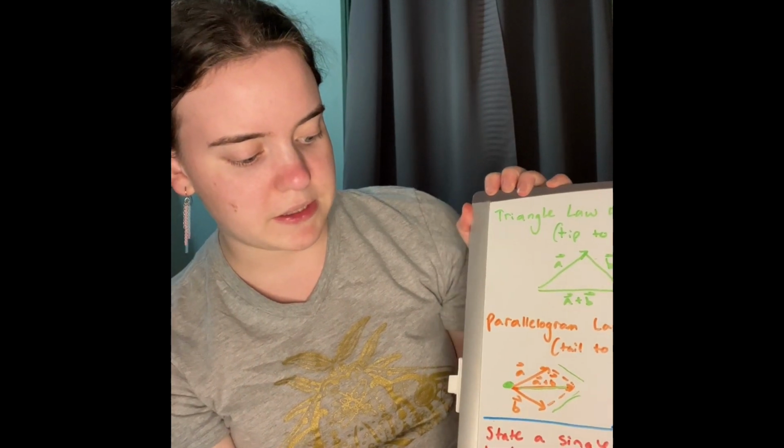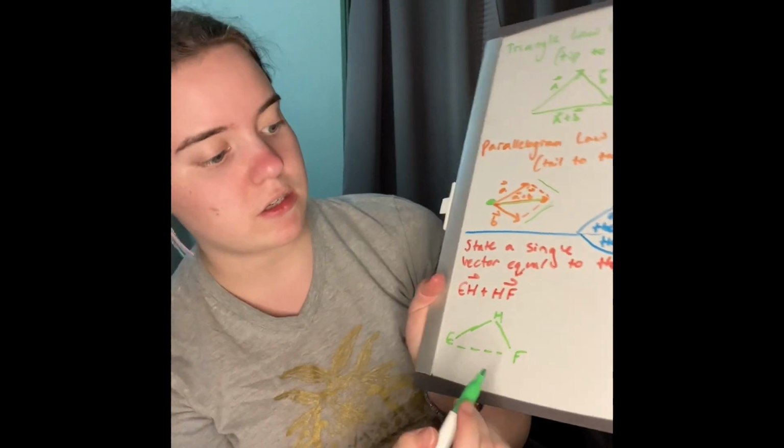And then here we have some questions. State a single vector equal to each of the following. EH plus HF. So we can sort of draw that out. E to H to F. And then this dotted line will be the vector. And then DC minus BC. DC minus BC, yeah.